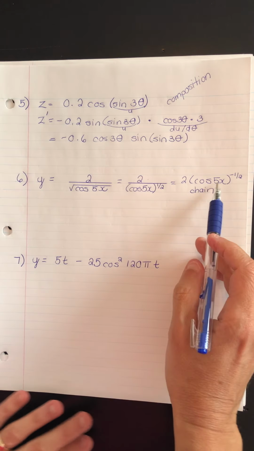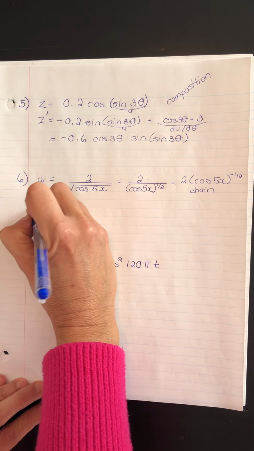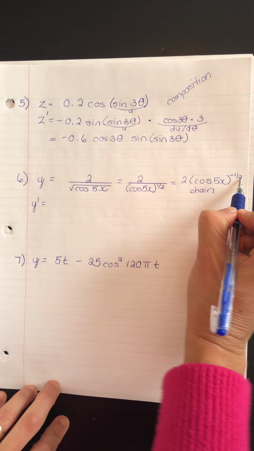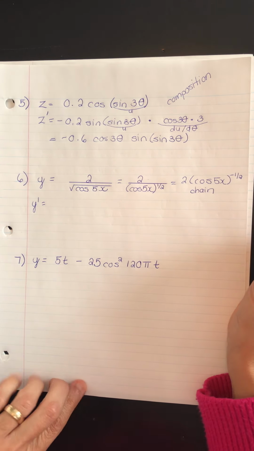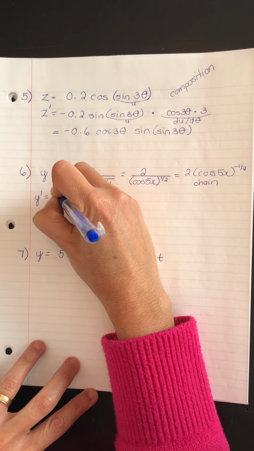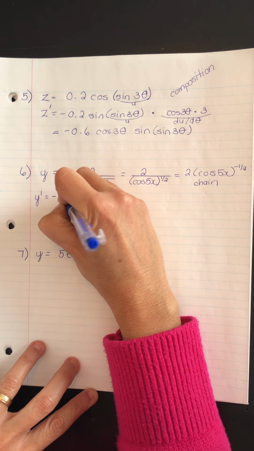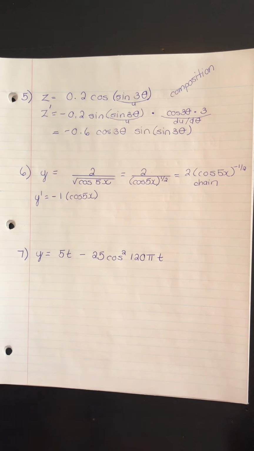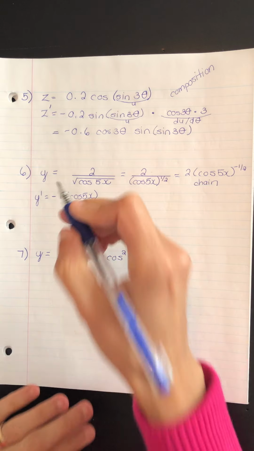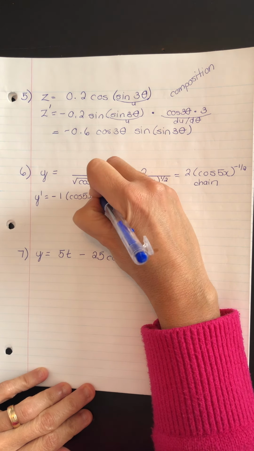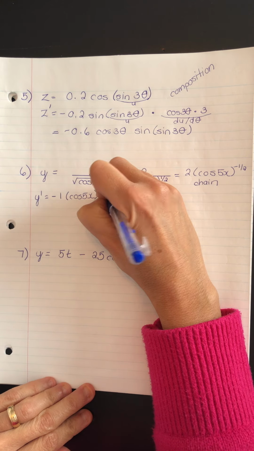So that's what we have here. So when we form y prime, the first thing that happens, the exponent, negative 1/2, comes forward and multiplies by the 2 here to give us negative 1. And then the inside of the bracket does not change. The new exponent is negative 1/2 minus 1, which is negative 3/2.